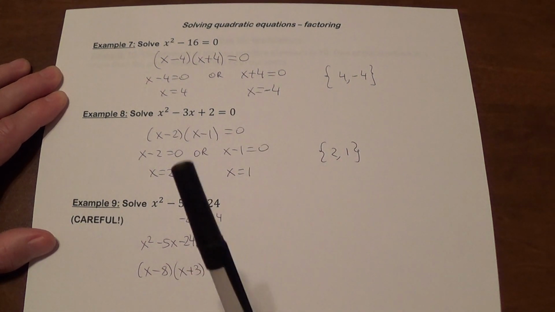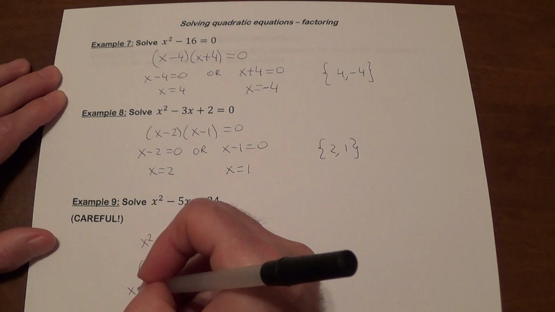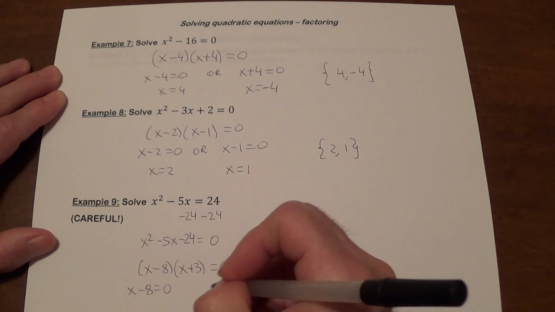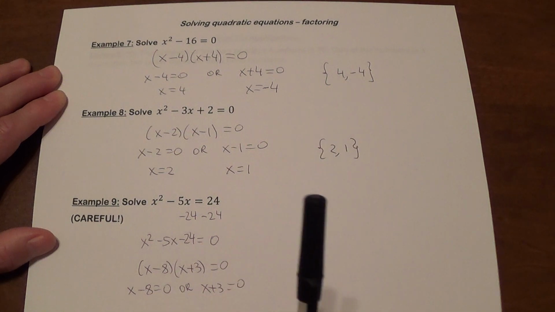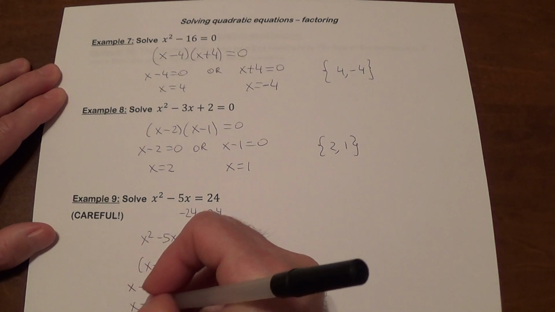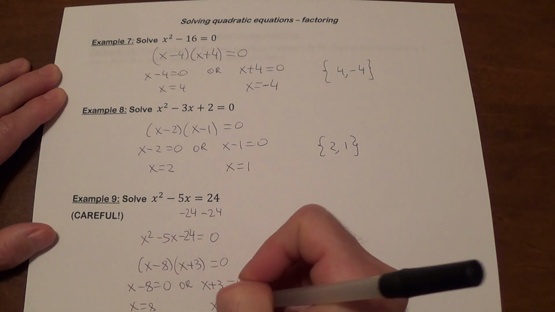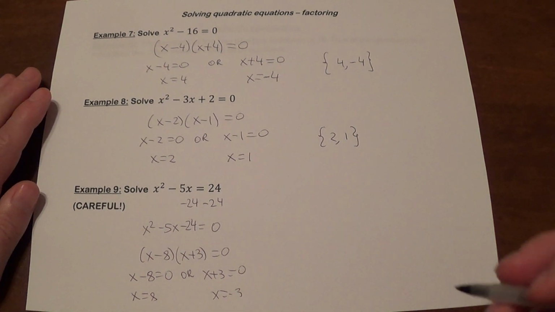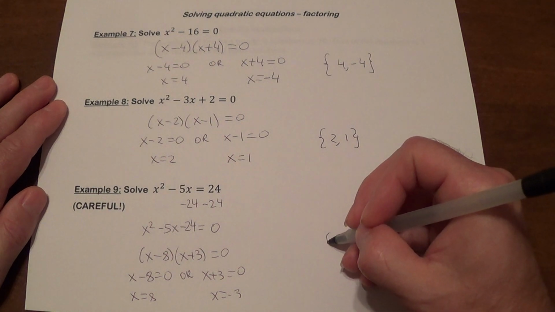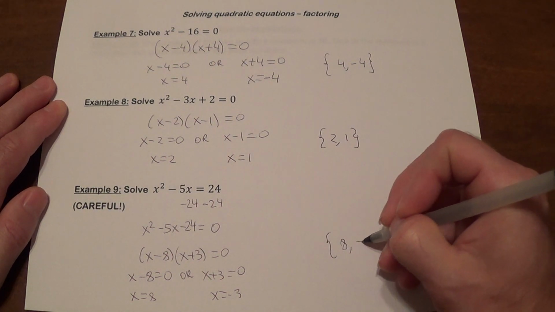Those are negative 8 and positive 3. Okay, so you can already see, I hope, x minus 8 equals 0 or x plus 3 equals 0. And this gives us 8. This gives us negative 3, right? And then we write the solutions as 8 and negative 3.